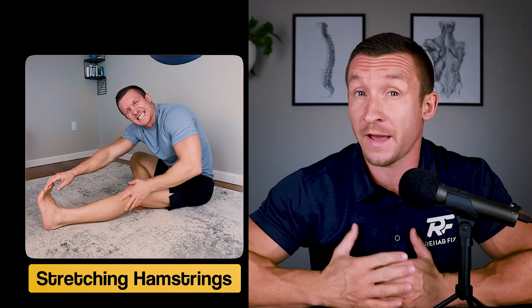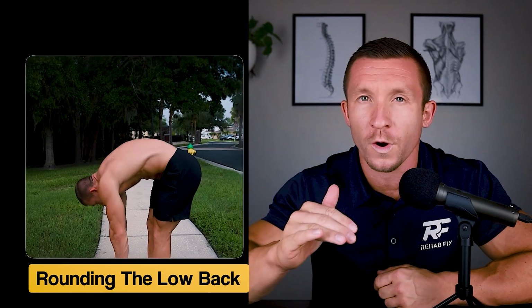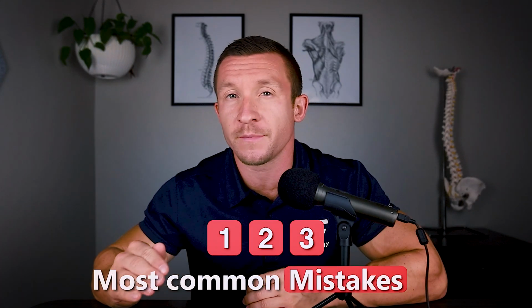The three most common stretches that people do when they experience low back pain or sciatica is simple stretching of the hamstring, stretching of the piriformis itself, and then usually trying to round that low back forward to try to find some relief. So I'm going to address the three most common mistakes with these types of stretches, and then other big picture principles that could potentially relate to your situation.